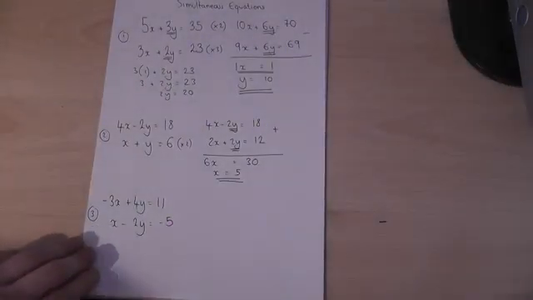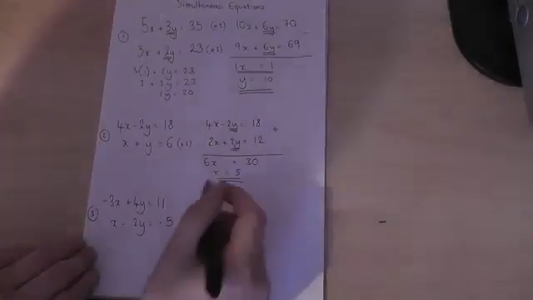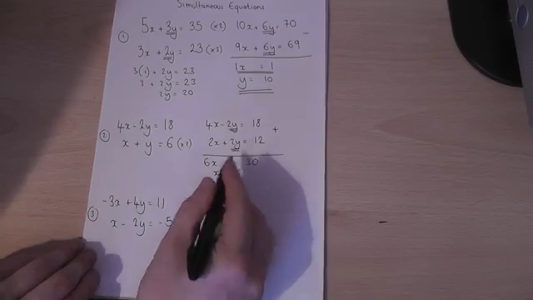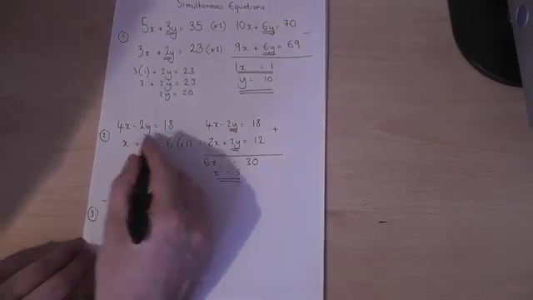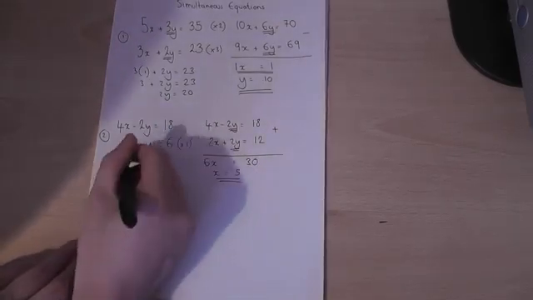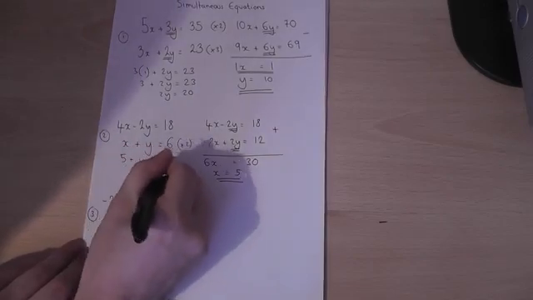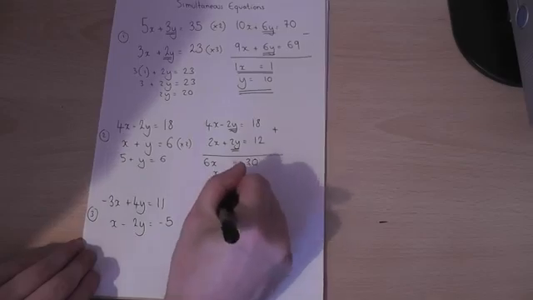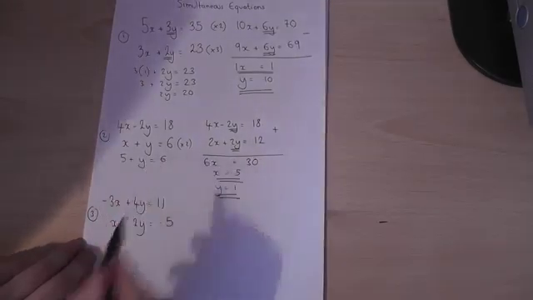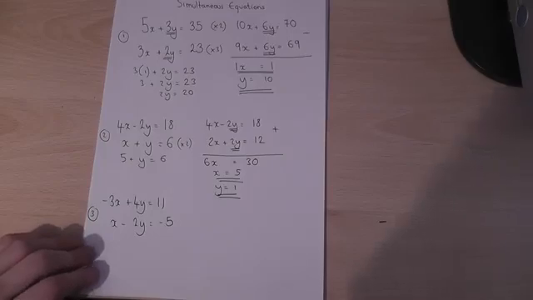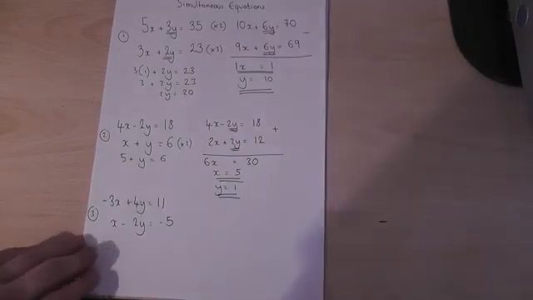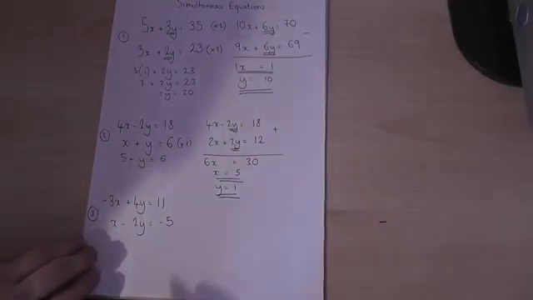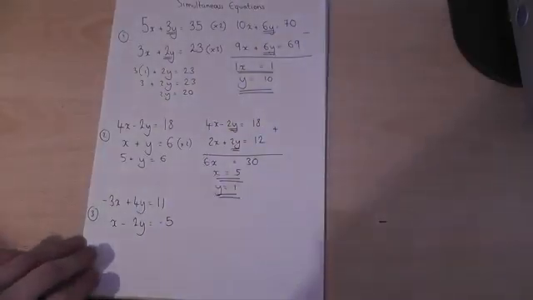That is one of the variables, but if x equals 5, if I pick the simplest equation of these 4, probably this one here, x is 5, 5 plus y equals 6, therefore y must equal 1, because 5 plus 1 equals 6. So these are the 2 solutions to the original simultaneous equations.